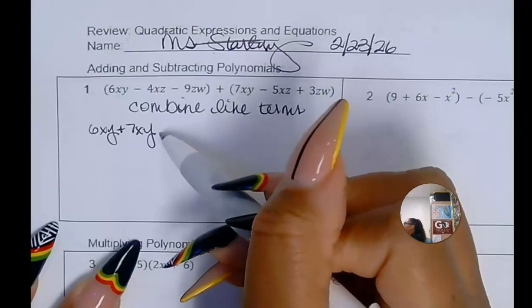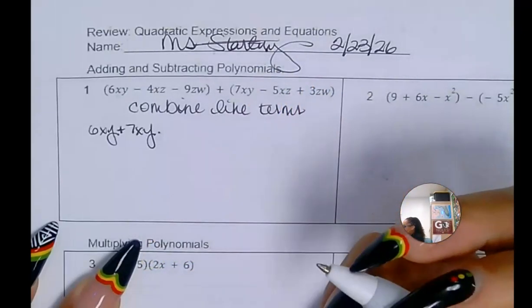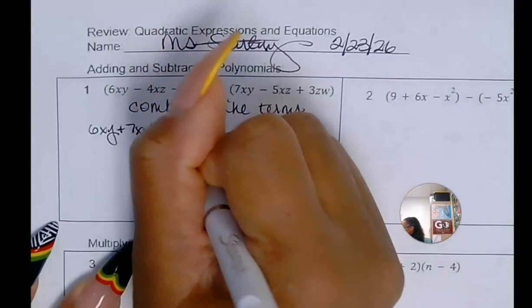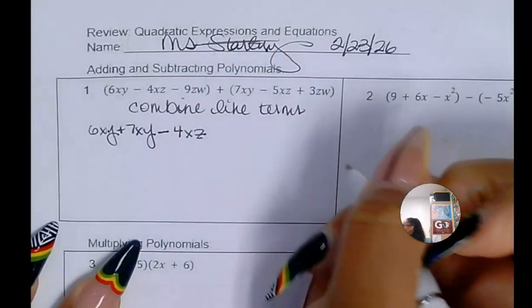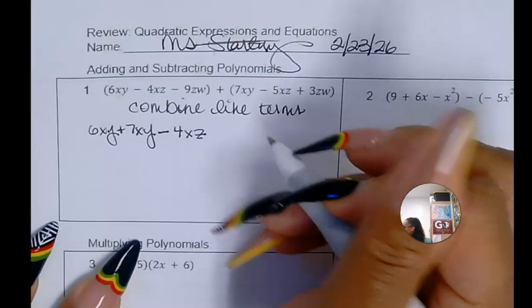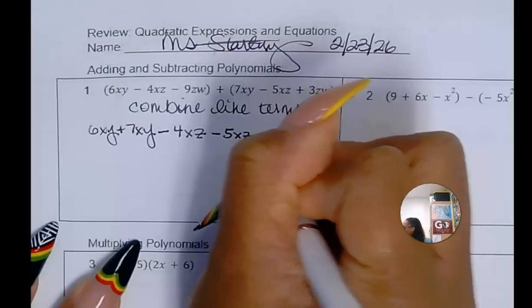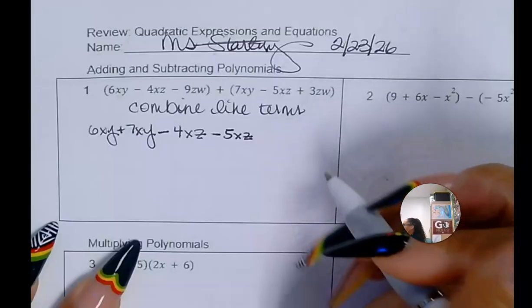Okay, who else goes next? What do I put? You always have to put the minus or the plus, whatever's there. You have to put an operator. Minus 4xz, minus 5xz. Thank you for not saying two signs. You knew to choose the one that would overpower the other. And then what?